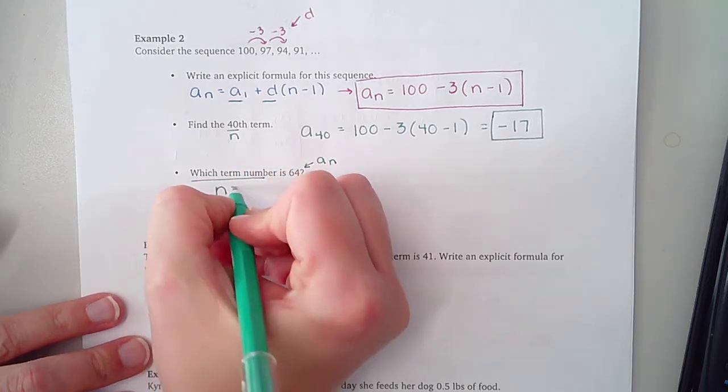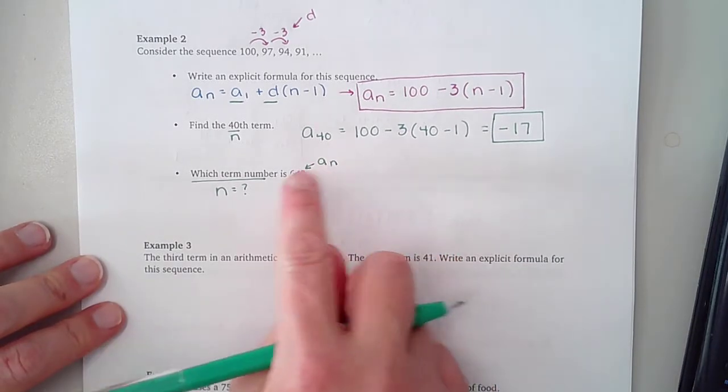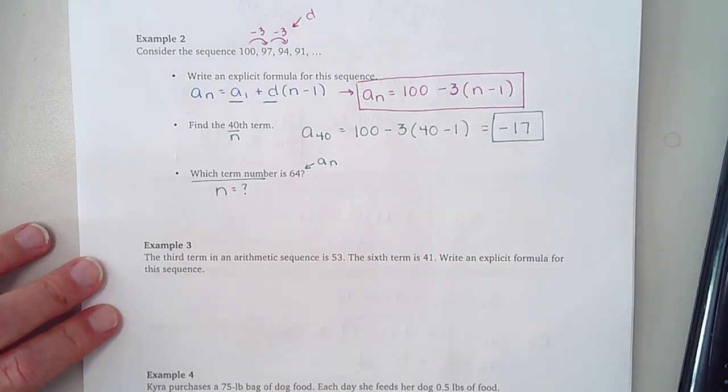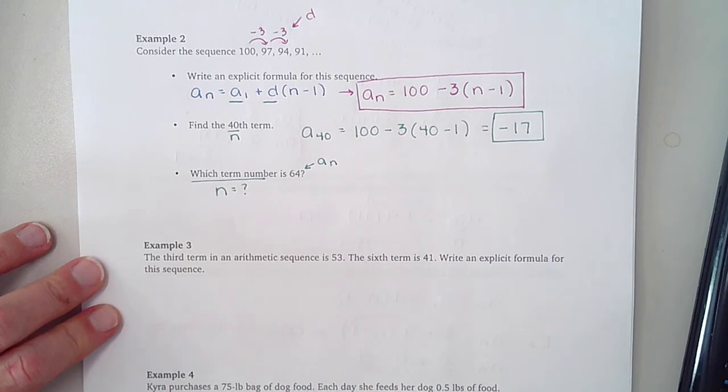So we're solving for n. We're trying to figure out what the n value would have to be. So it's just kind of a flip side of this. I'm plugging this in for the answer, and I'm solving for what n would have to be. And I'll go back to that original form of the equation just to make it a little less confusing.